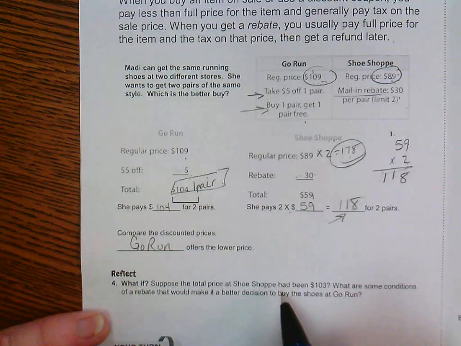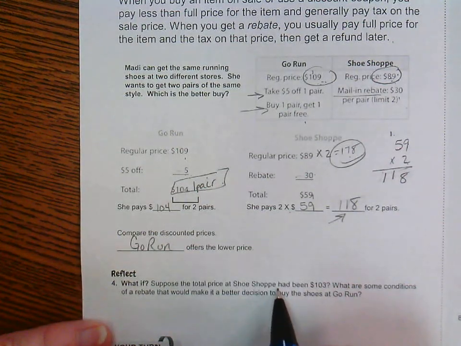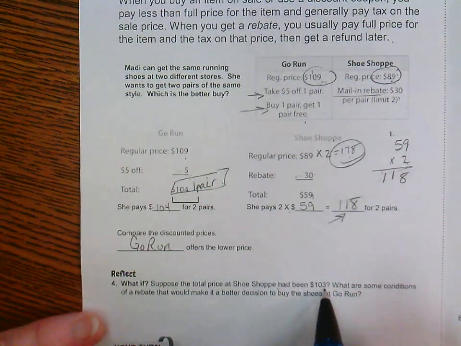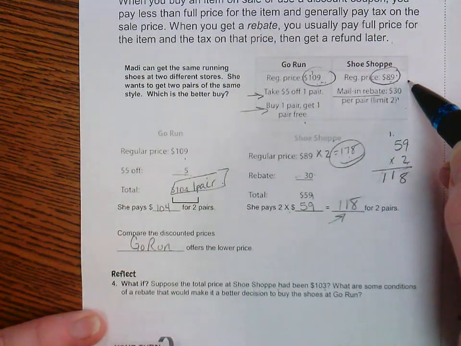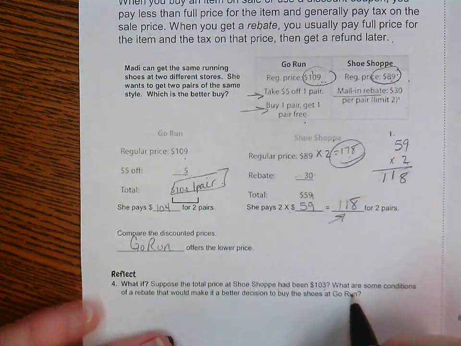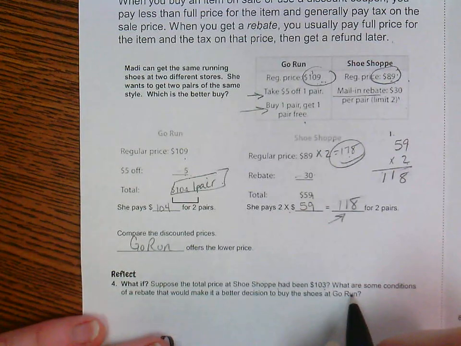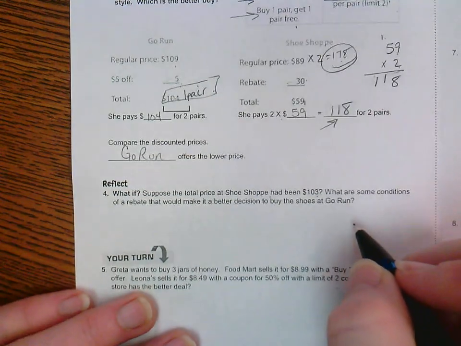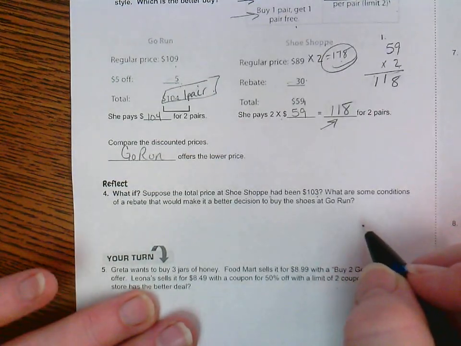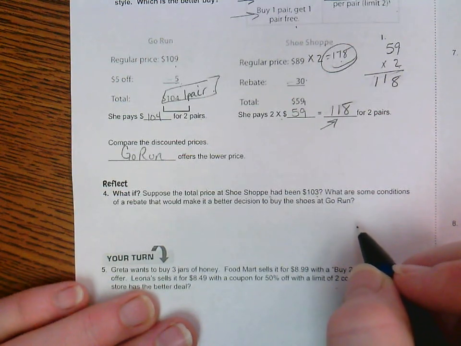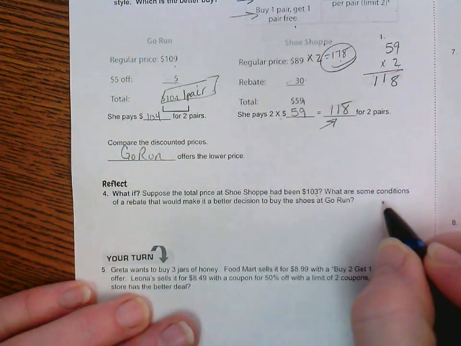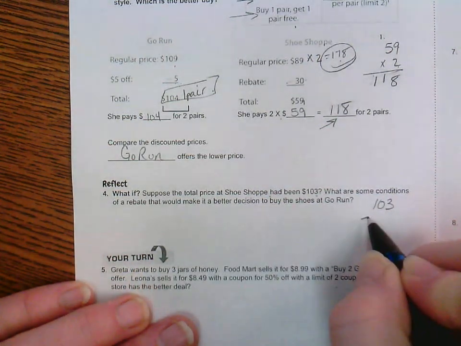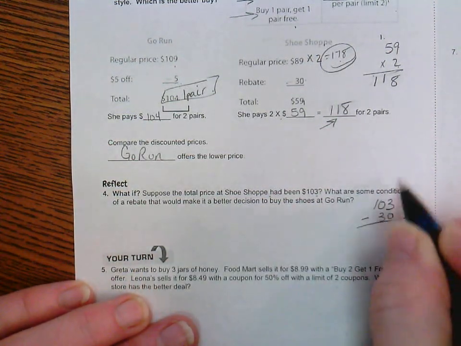Now, let's say that Shoe Shop shoes had been $103 right here. What are some conditions of the rebate that would make it a better decision to buy the shoes at Go Run? Even though this 80, because it'd be $103 minus that $30 rebate.